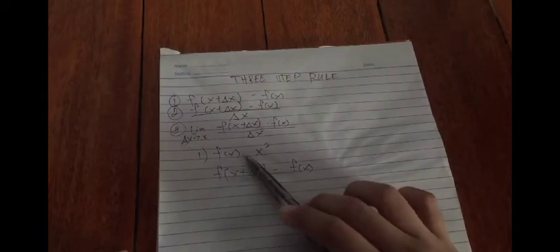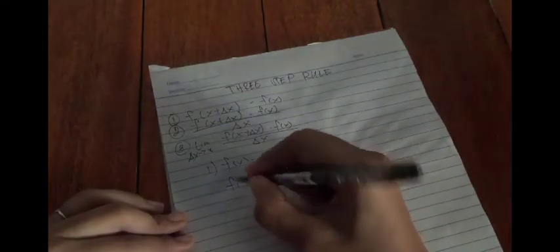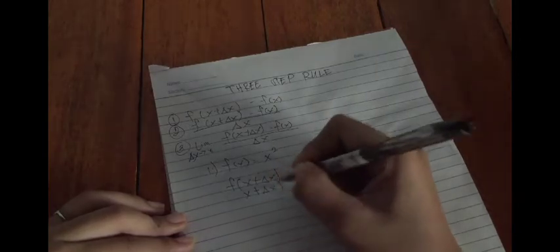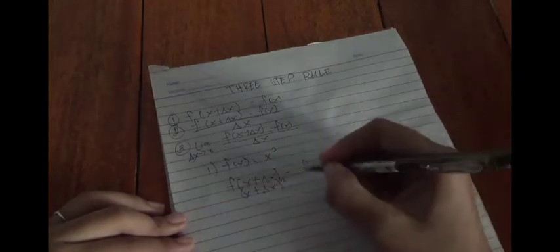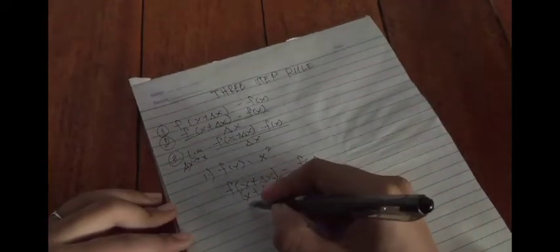So, for example number 1, meron tayong f of x equals to x squared. So, apply natin yung step 1, 2, and 3. f of x plus delta x minus f of x is equals to x plus delta x squared minus x squared. So, pahabain natin.